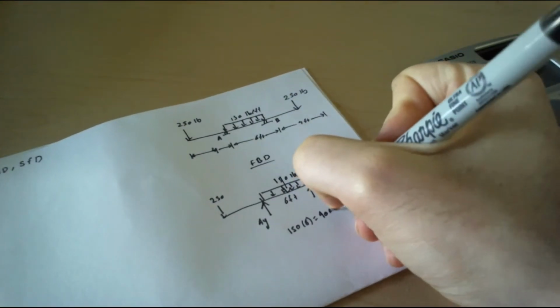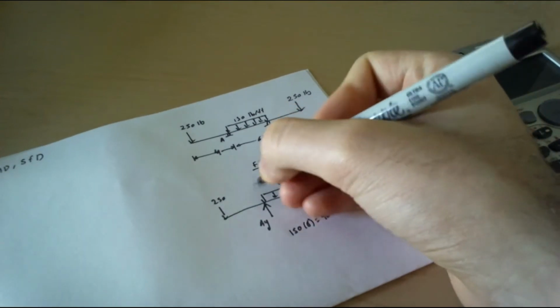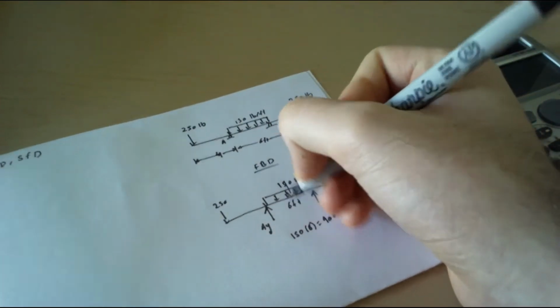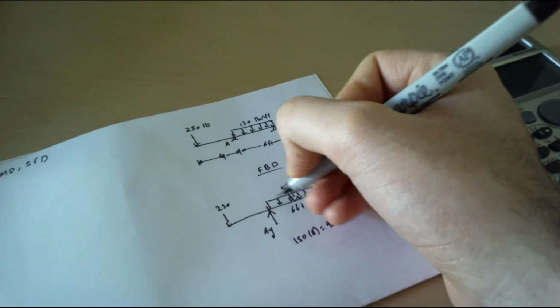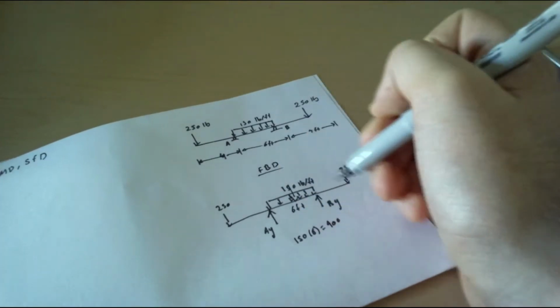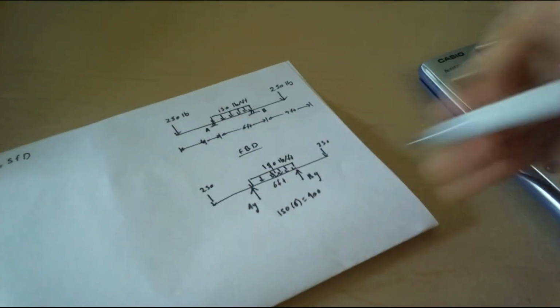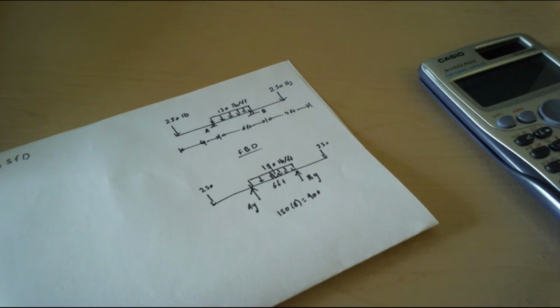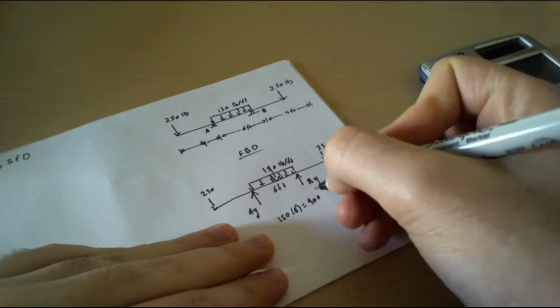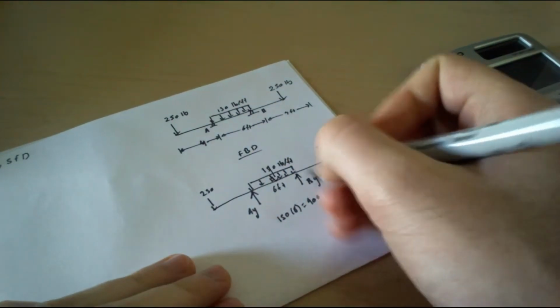Half of this load is on this side and half is on the other side, so half of 900 is 450.